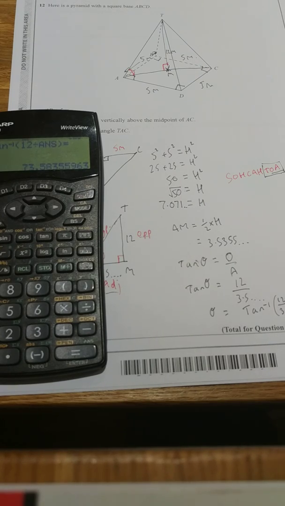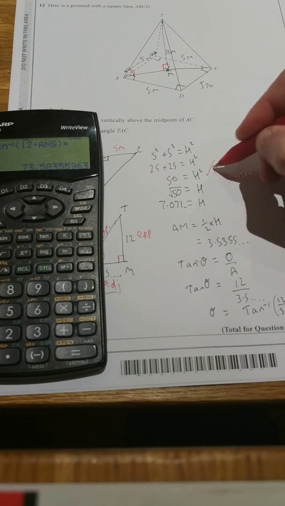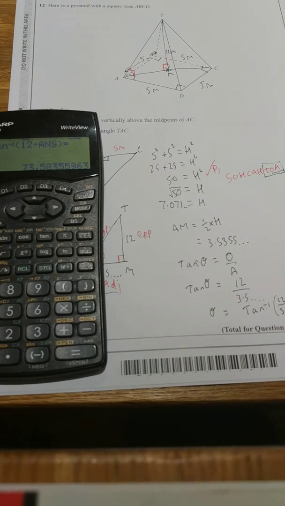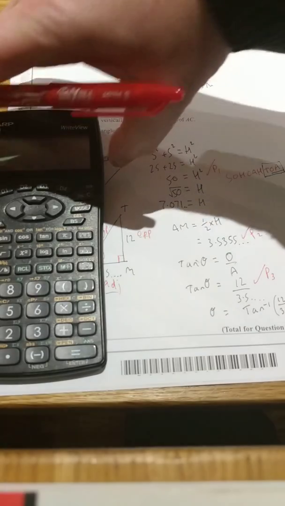73.58. Let's just double check that that's correct. 73.58, yeah, they want 73.6. So first job is you had to get to that stage for your first process mark. Your next process mark was for finding a length for halving that, to get that bit. And then you got a mark for using the correct trigonometry, and a final accuracy mark there as well.